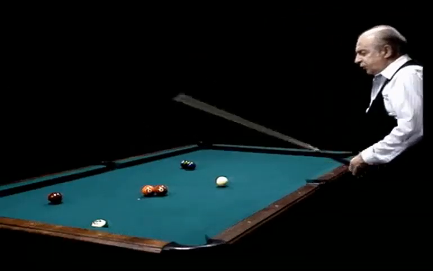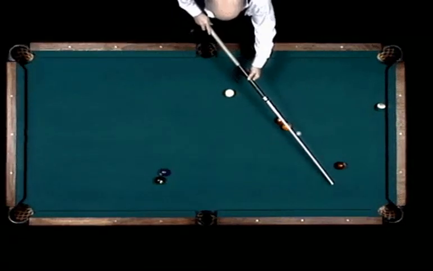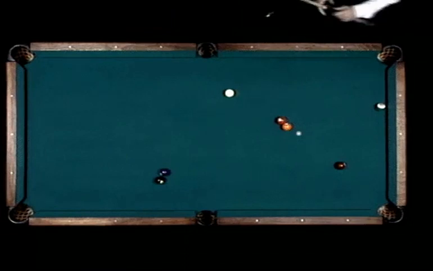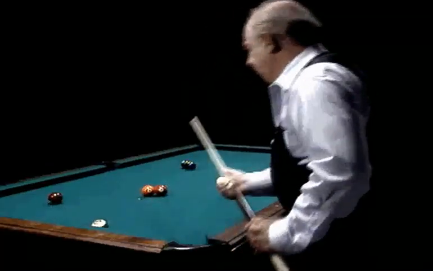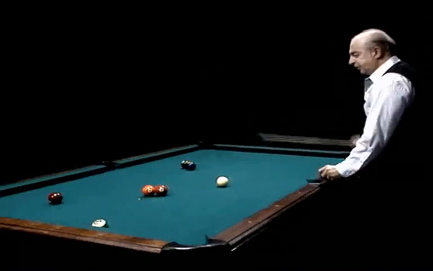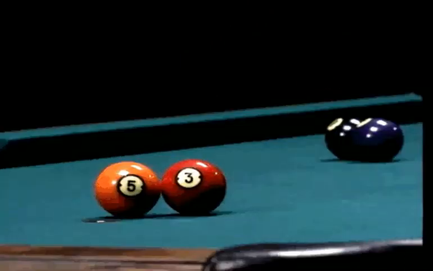In playing kiss shots, you have to determine where the perpendicular line is. The 5 ball is aimed to this side rail. Coming over here to the center of the pocket, you would find your perpendicular line is between the 2 balls. Therefore, by hitting the 3 ball on the right-hand side, it should kiss off the 5 and go into the left-hand corner pocket.